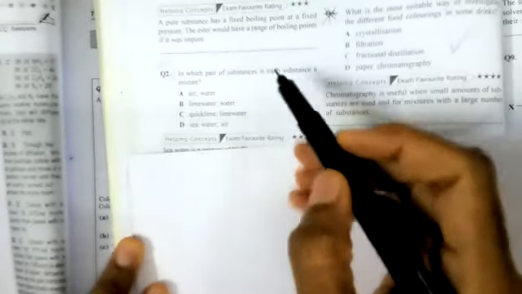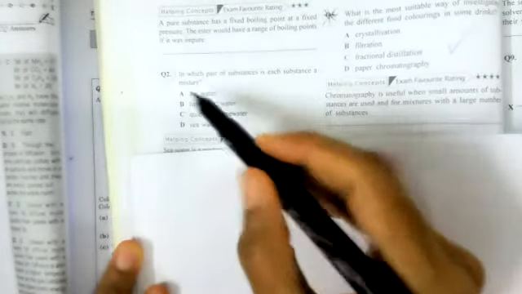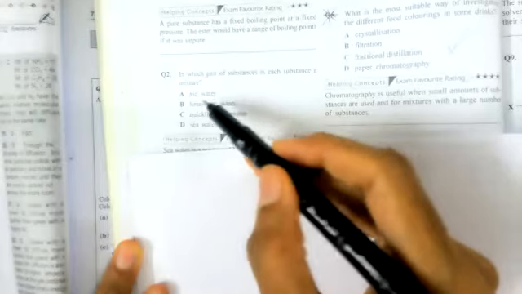I'm doing past papers of separation of mixtures. Okay. Question number 2. In which pair of substances is each substance a mixture? Should I answer? Yeah, please mute yourself now. She's thinking, he's thinking. Oh, you want to answer?